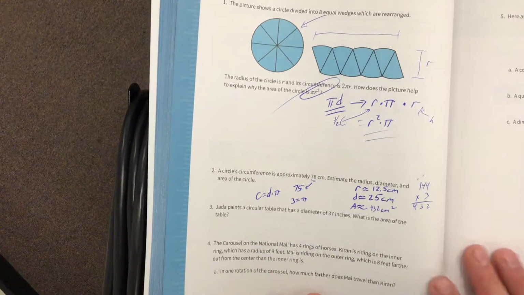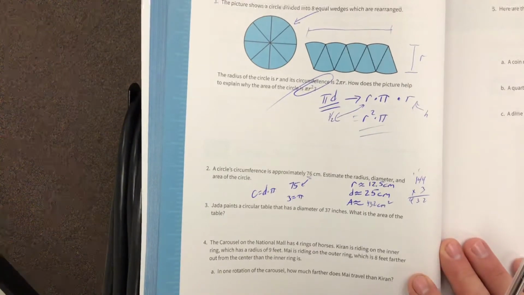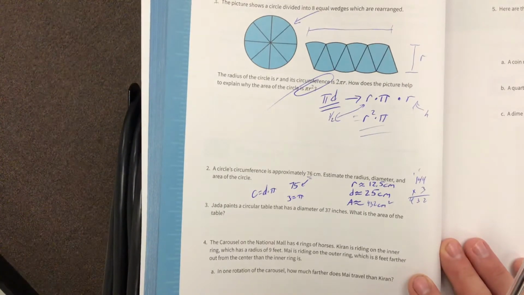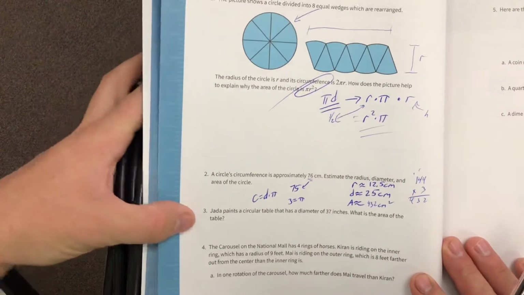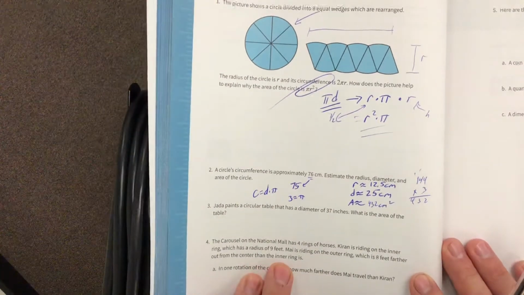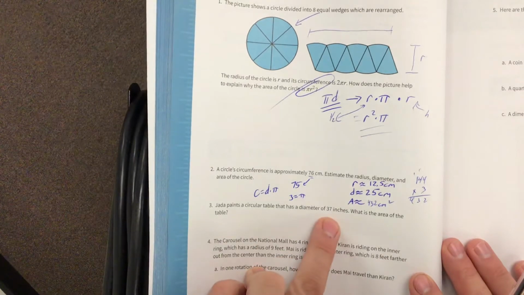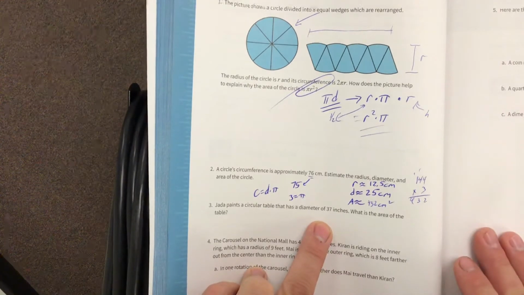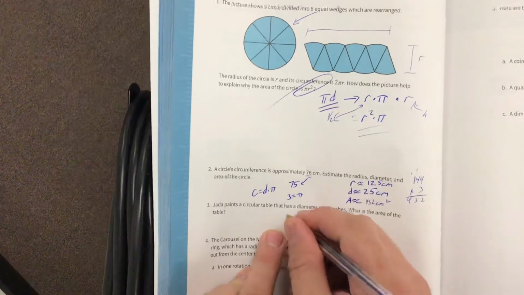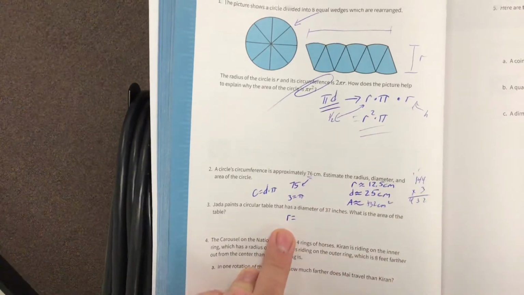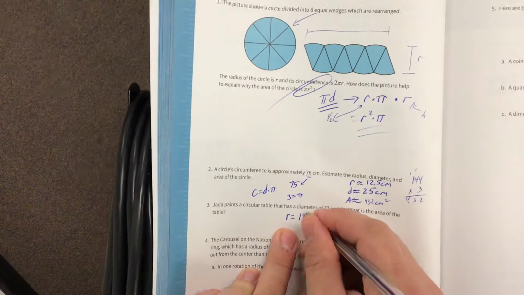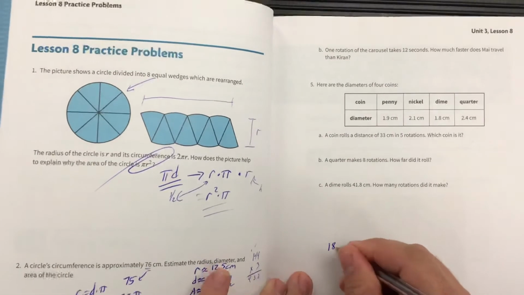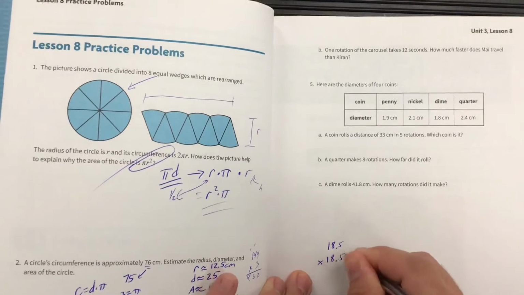Question number 3. This one does not say estimate, so we need an exact answer. Jada paints a circular table that has a diameter of 37 inches. What is the area? Okay, so the diameter is 37. I need to get the radius. What's half of 37? Brody? 18.5. So that's my radius. So I need to take 18.5 times 18.5. Does anybody have that?